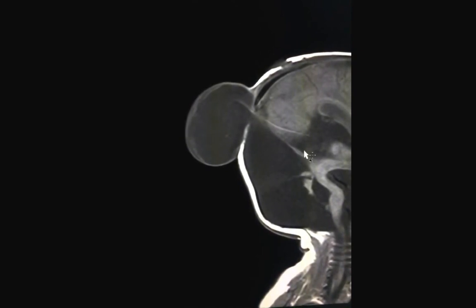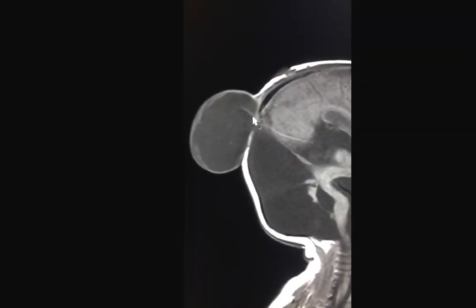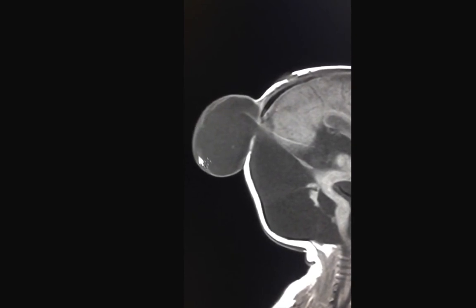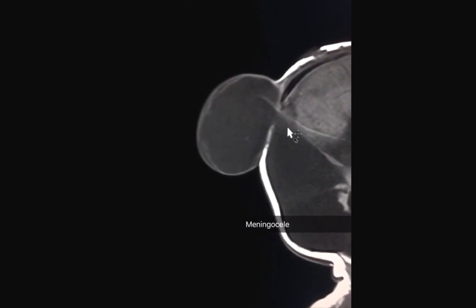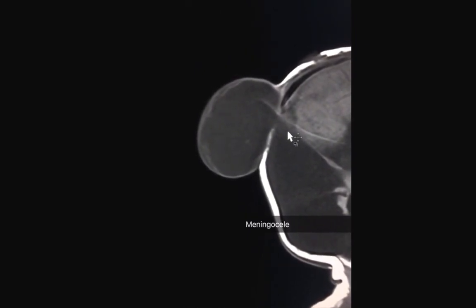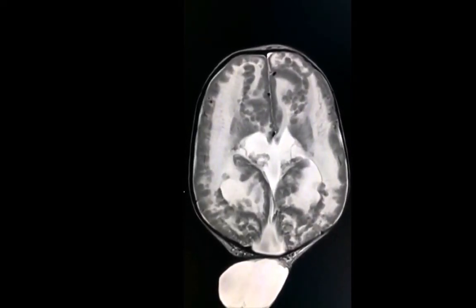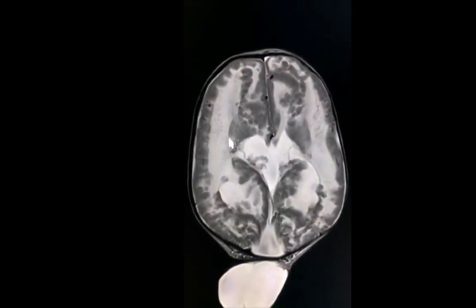Now, the golden rule is if you see one congenital abnormality, look for the other. And here's another one. There is a calvarial defect through which the meninges extend outside of the brain. Such extrinsic protrusion of the meninges is called a meningocele. As we said, if you see congenital abnormalities, look for others, and there are others in the rest of the brain.